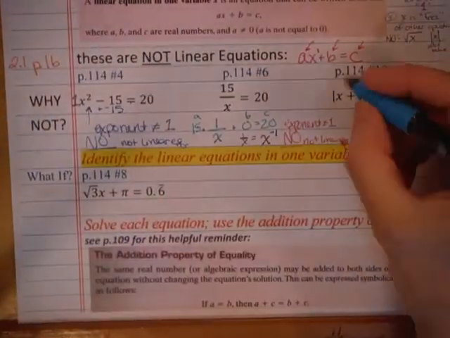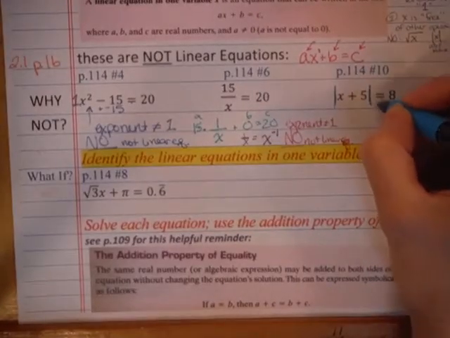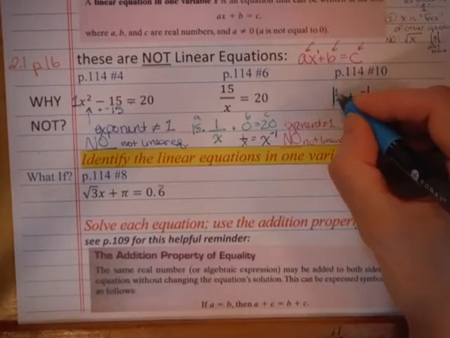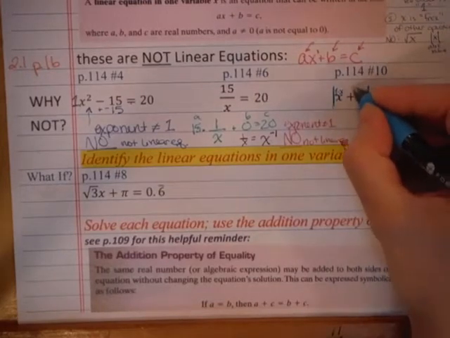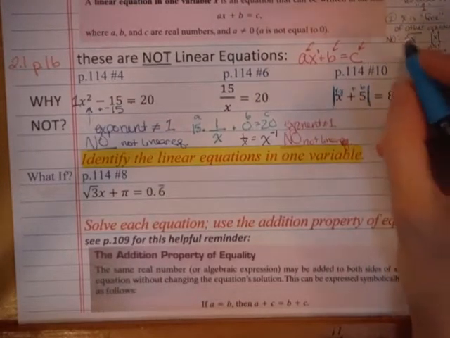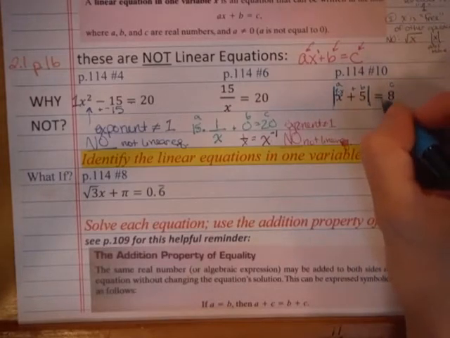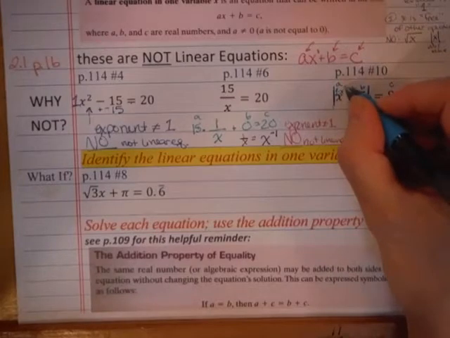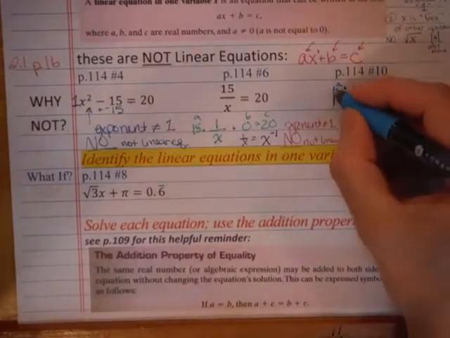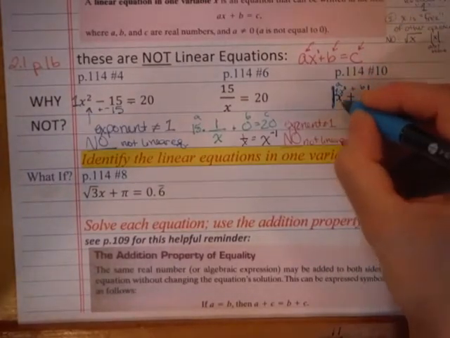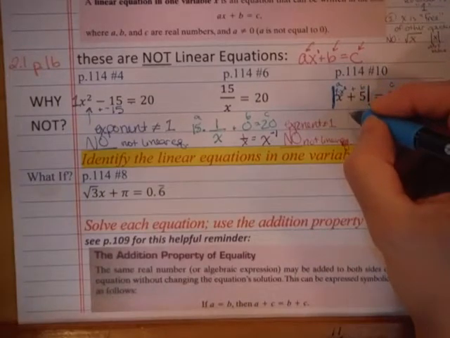And here right away we see that x is trapped inside the absolute value. So even though it has an a value, it has a 1 being multiplied by the x, it has plus a b value here of 5, it has a c value of 8. Those are all real numbers. It has an equal sign, has a variable, the variable's exponent is 1. The problem is that what it doesn't qualify is the fact that the x is trapped inside of absolute values.